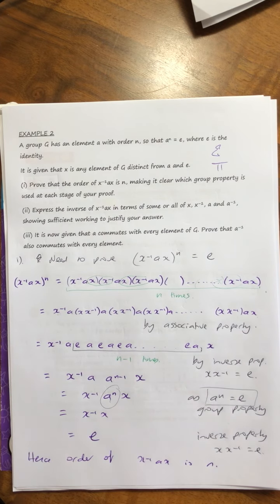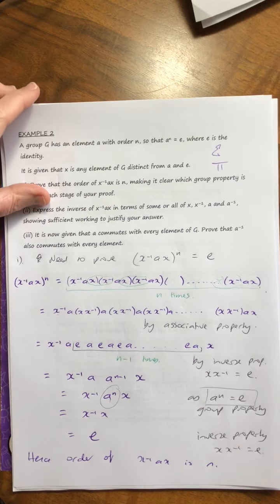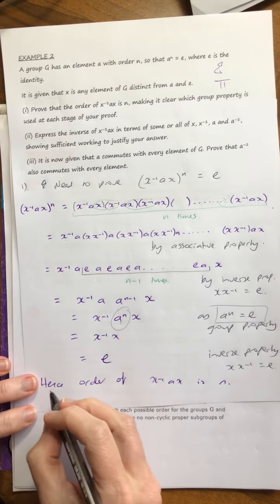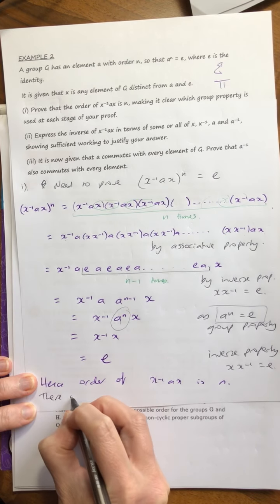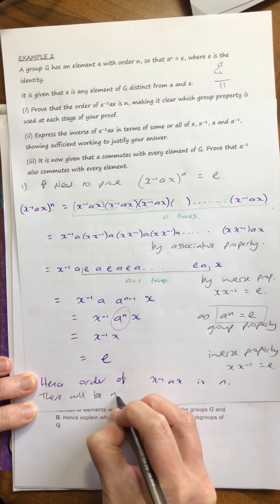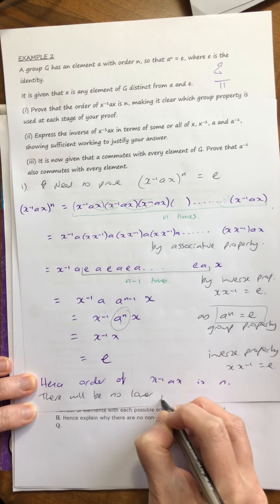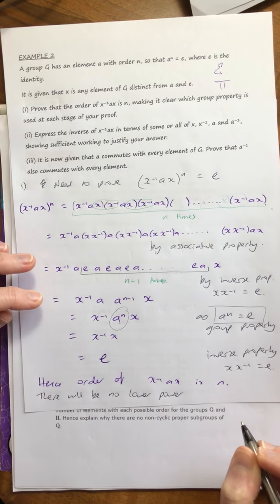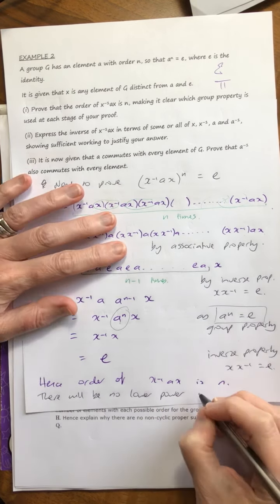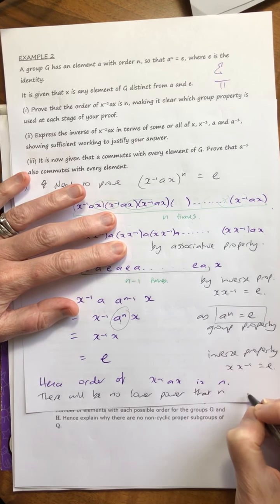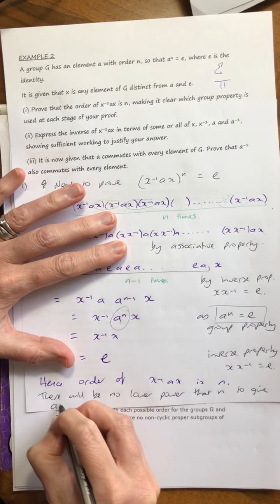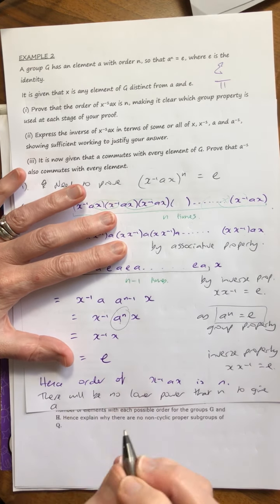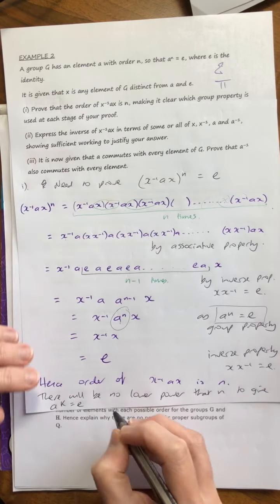You're not going to have that appearing for any power lower than n, so that is probably worth a comment. So we'd say something like there will be no smaller power than n to give a to the power of k equals e.